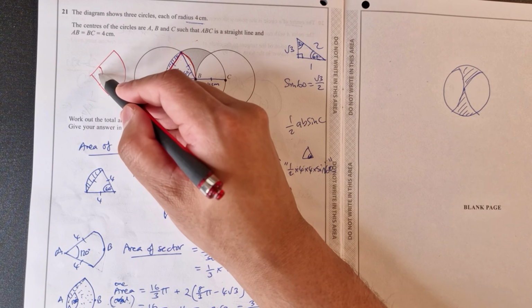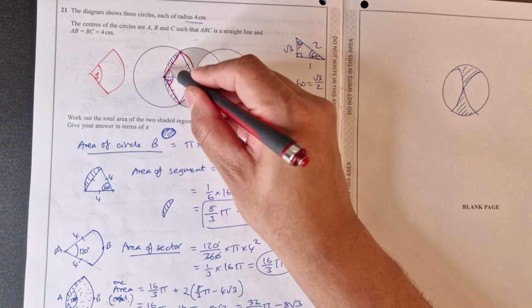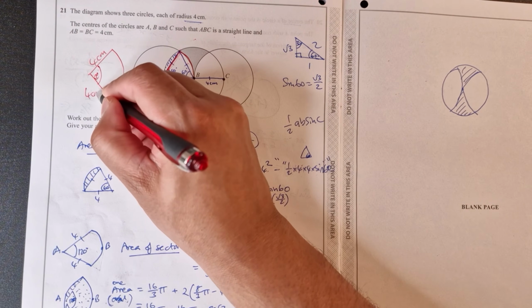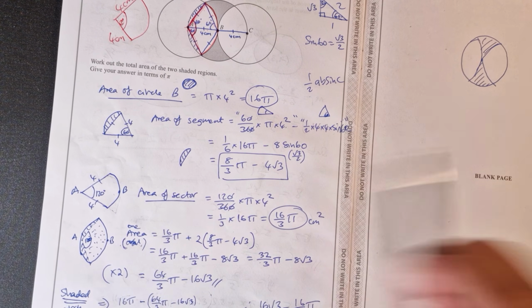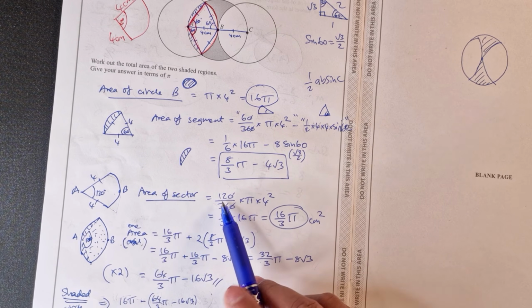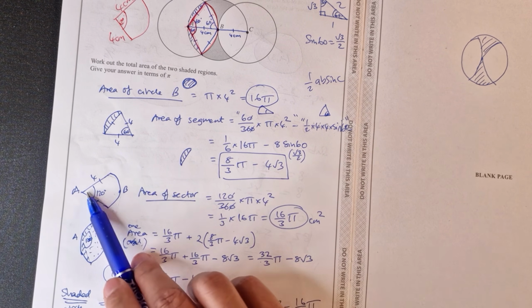This angle, rather, is going to be 60 plus 60, so it's going to be 120. That length right there is going to be 4 centimeters. That length right there is going to be 4 centimeters. If I want to find the area, and this is exactly what I've drawn right there, okay? So if I want to find the area of this sector, what do I do? Theta over 360 times pi r squared. That will give me all of that.